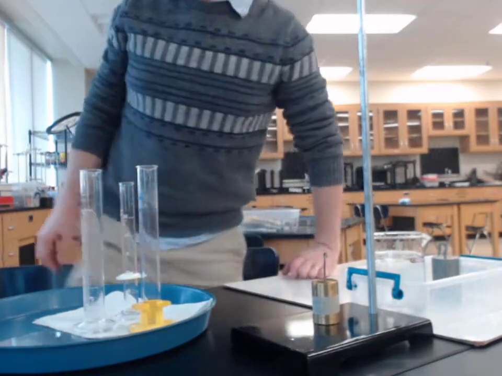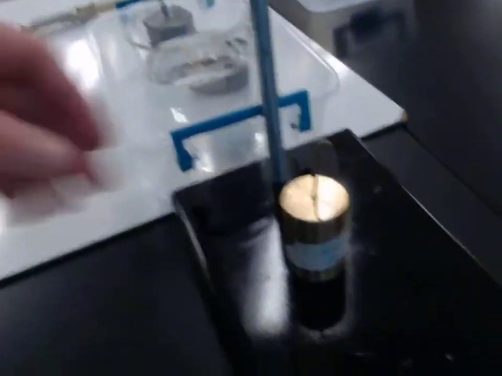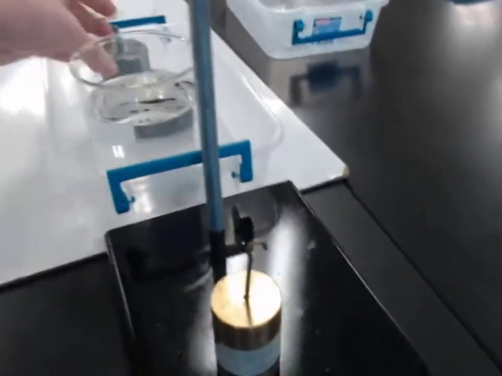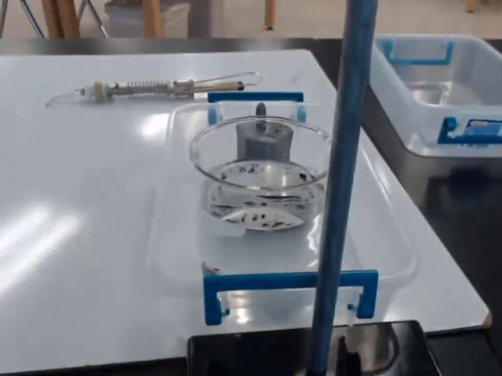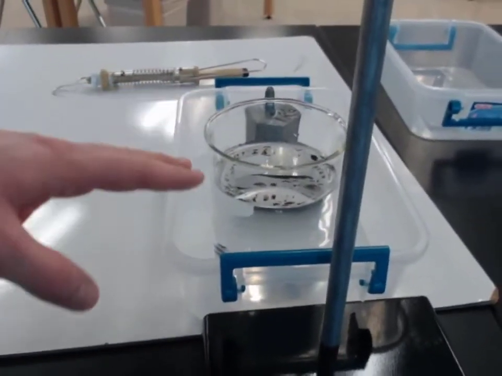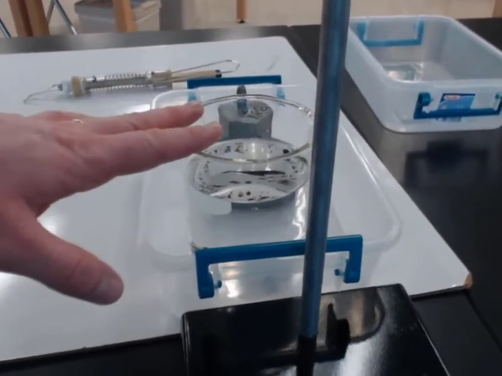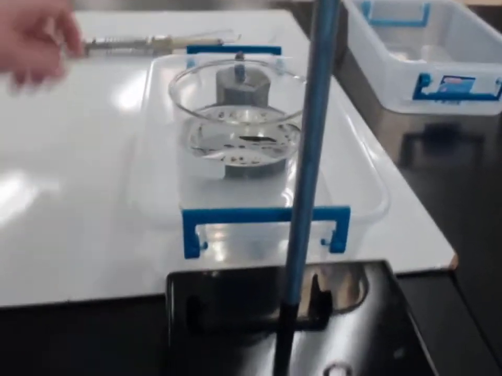We have our two masses, our two objects, which are the golden weight here, which is 500 grams. That's the smaller one. And then our 1,000 gram or 1 kilogram weight here. We'll start with the heavier 1 kilogram one. I've got a 600 milliliter beaker that's filled with, it's not going to overflow just yet, but it's enough water to submerge our blocks in. Our protective overflow tray down here, we have our spring scale.